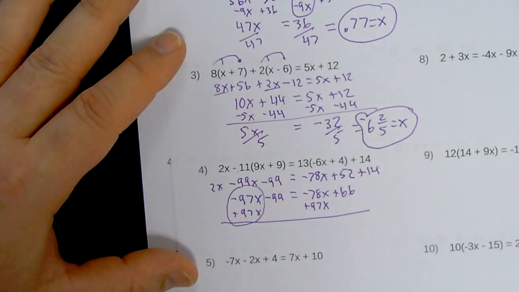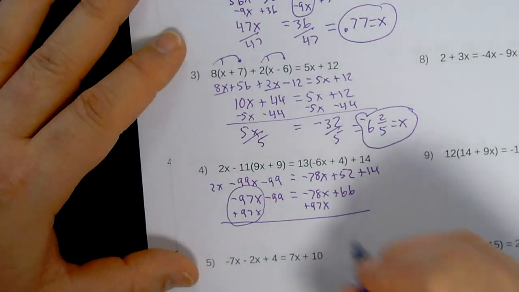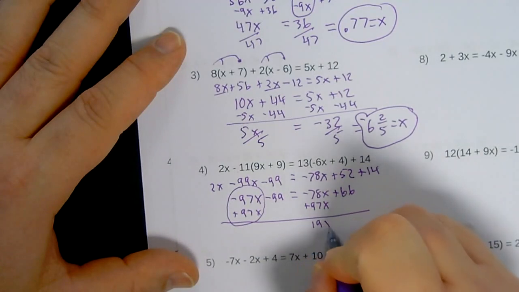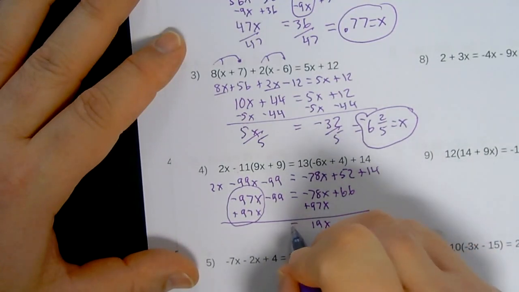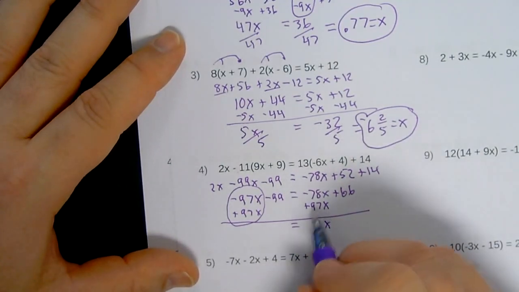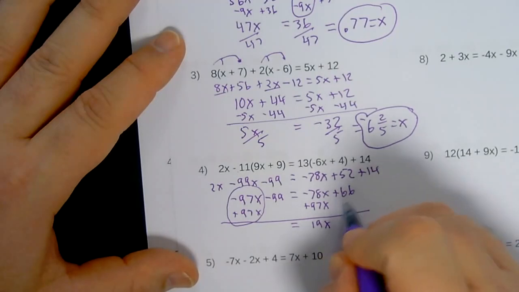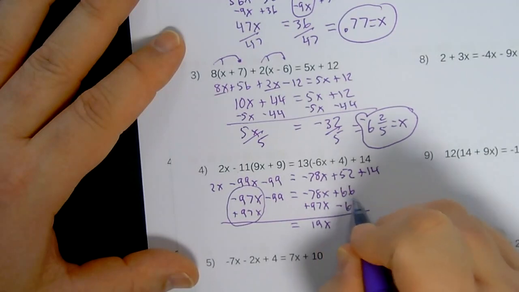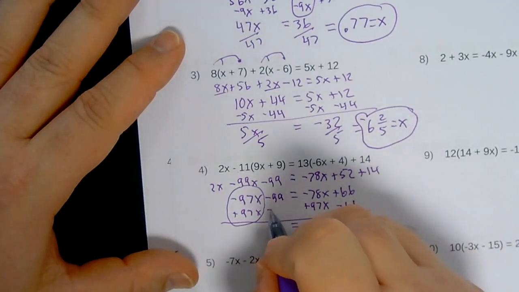And 78 and 97, I'm going to add those together. So I got 97 minus 78, and that gives you 19x. And that will be positive 19x. There's my equal sign. So I'm going to collect the variables on the right. So that means I need to move this 66. I need to subtract it because it's positive, so I need to subtract.